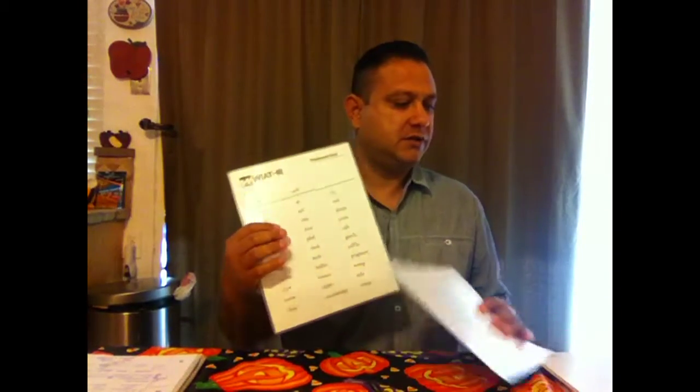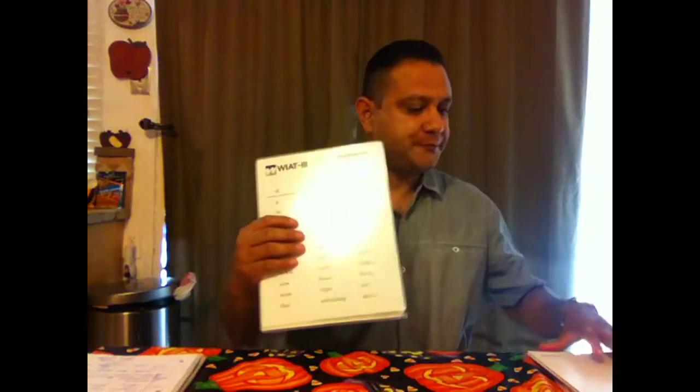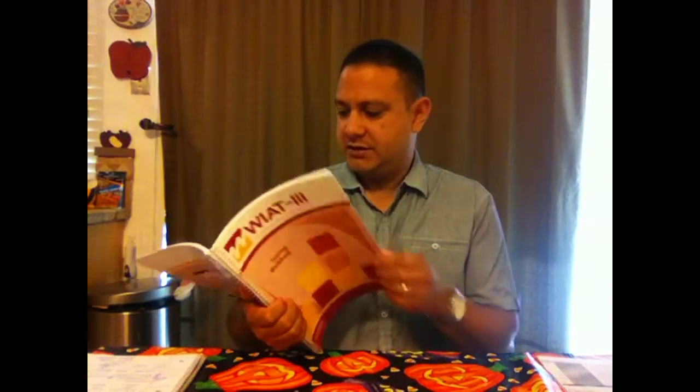You have a pseudo word card, an oral reading fluency booklet. So these are stories that the student is going to go through and test on. You have your scoring workbook, and this one is used for writing. So pretty much that's about it.